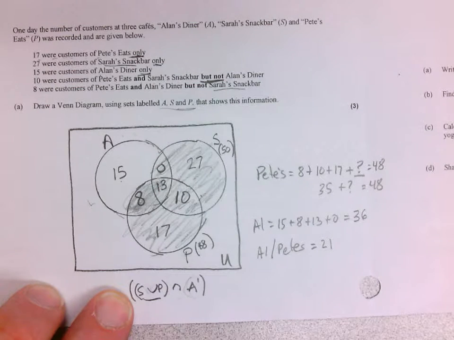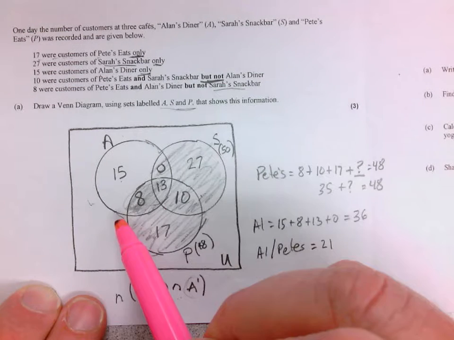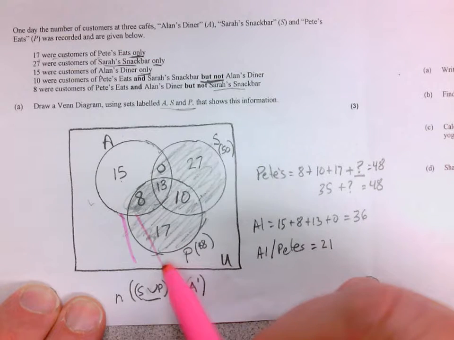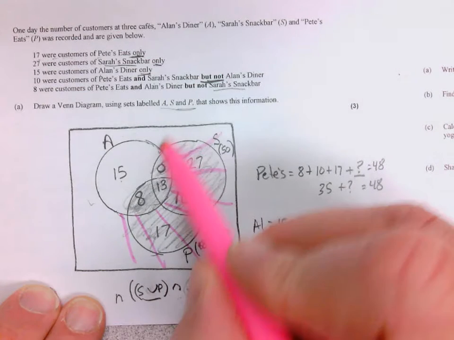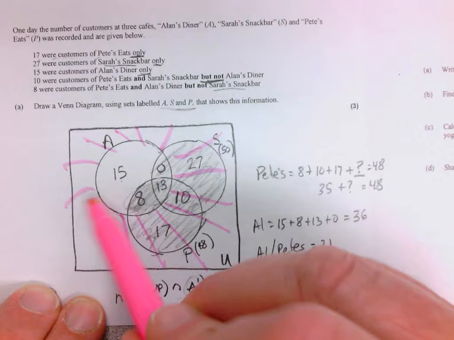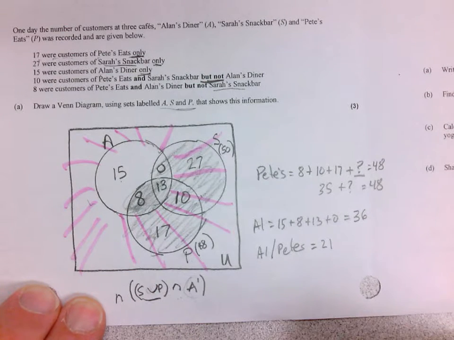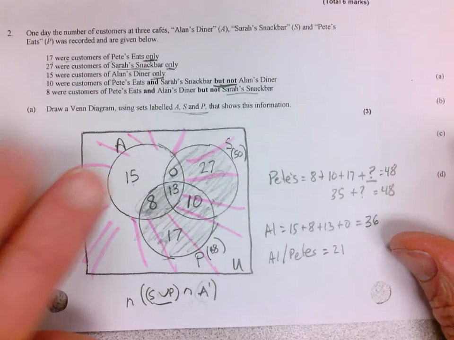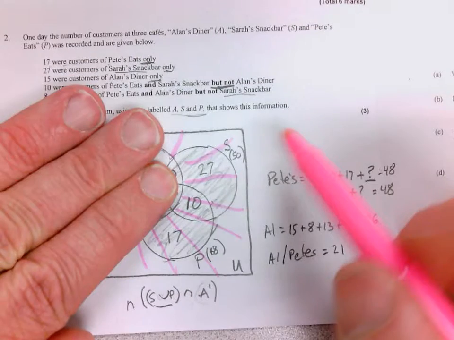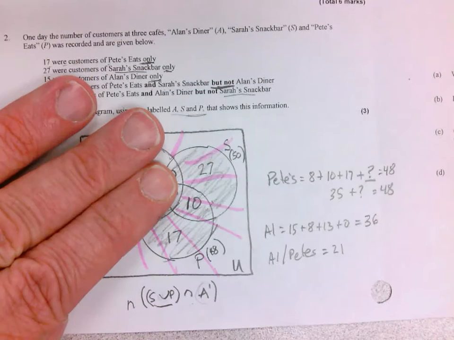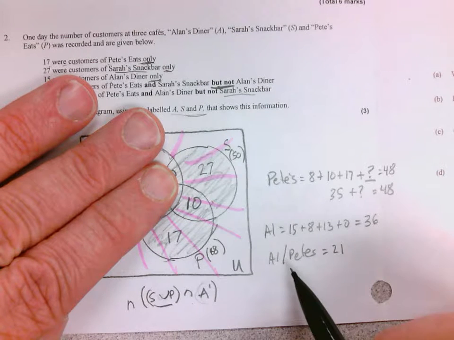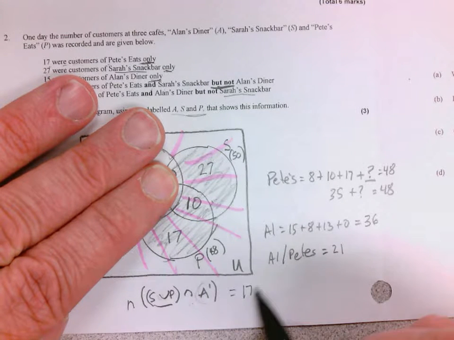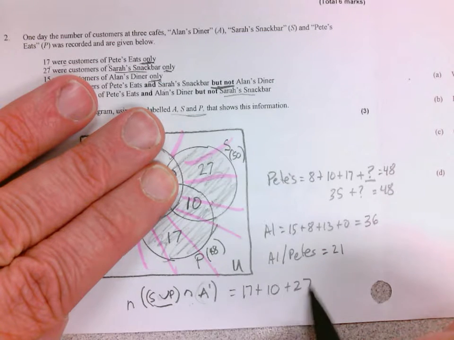Because intersection, they have to be the overlap. So not A is everything outside of A that's in the universal set. So our answer is going to come from the place where we have the overlap. So the place where there's pink and the pencil there, that's going to be 17 plus 10 plus 27. So 54.